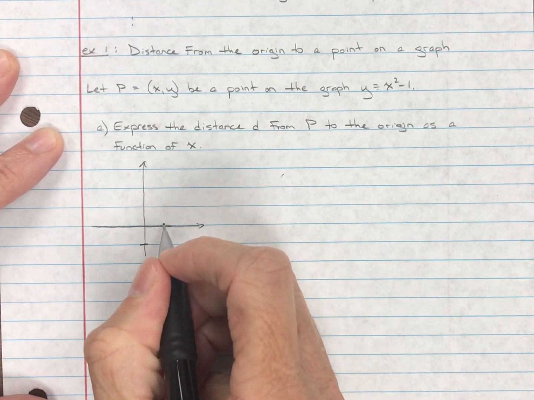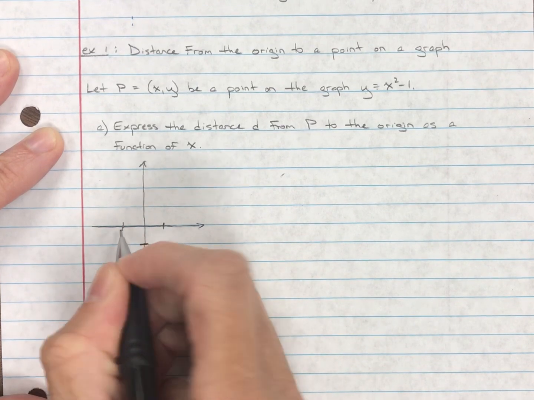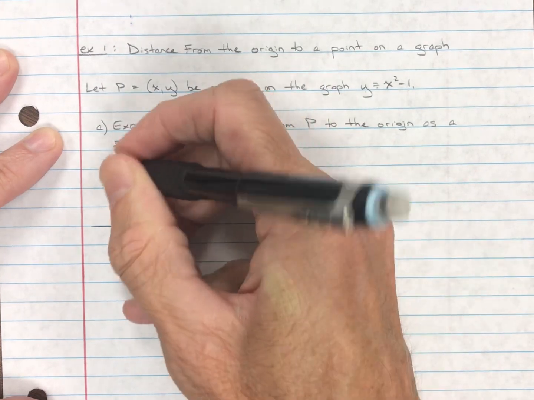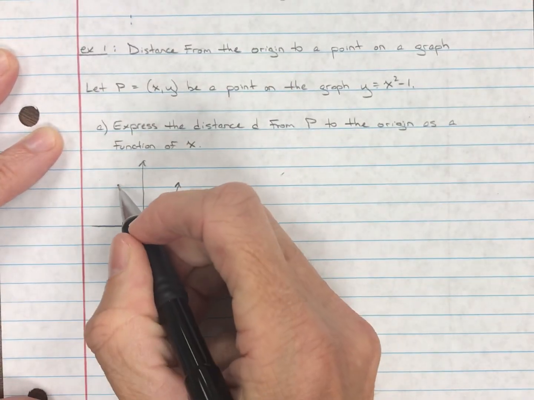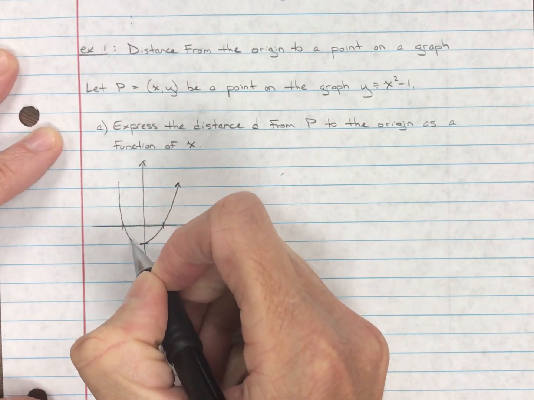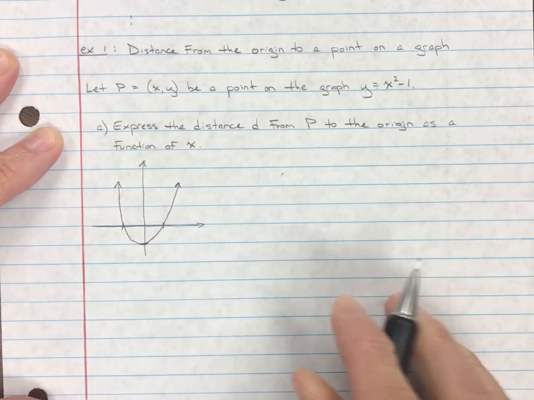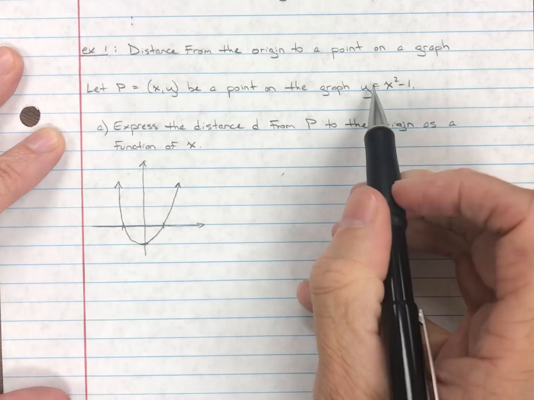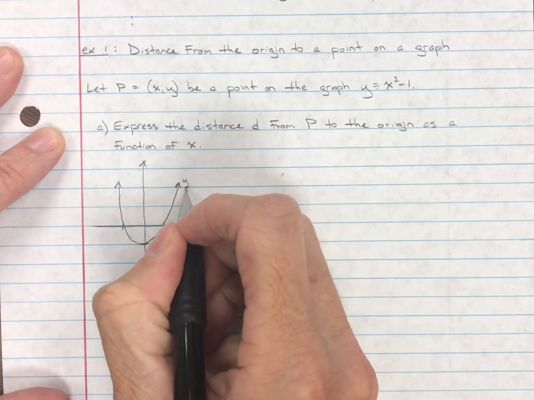I wind up going through here and here. This is the graph, a parabola: y equals x squared minus 1.